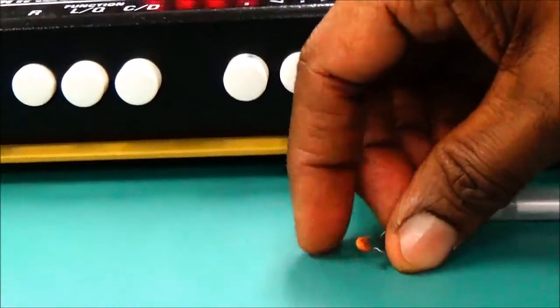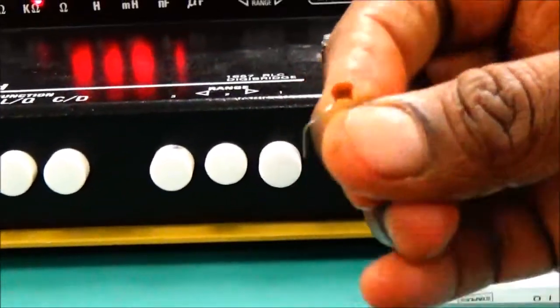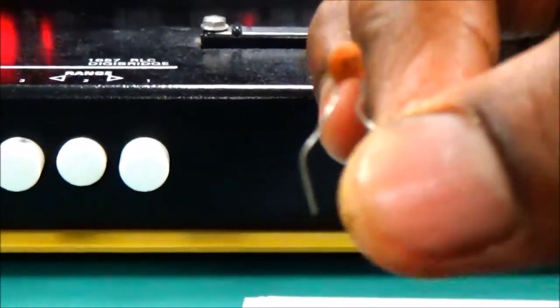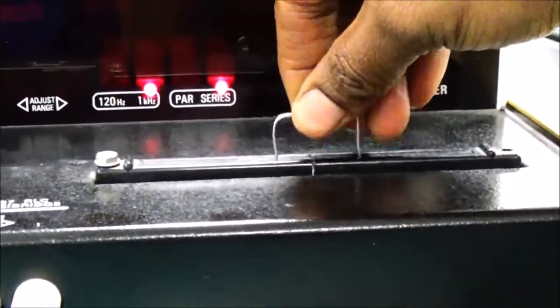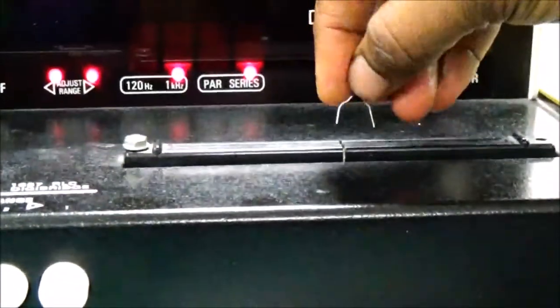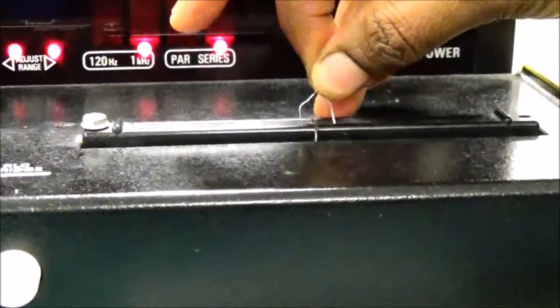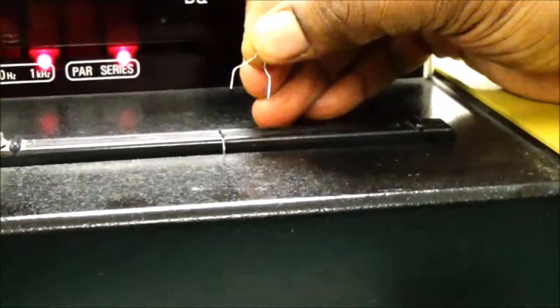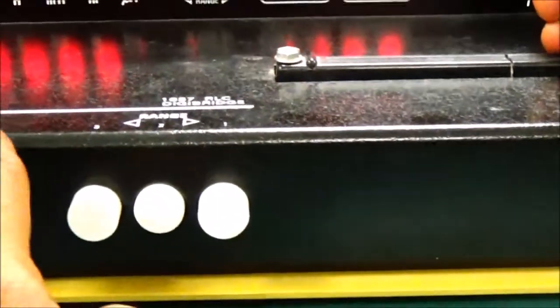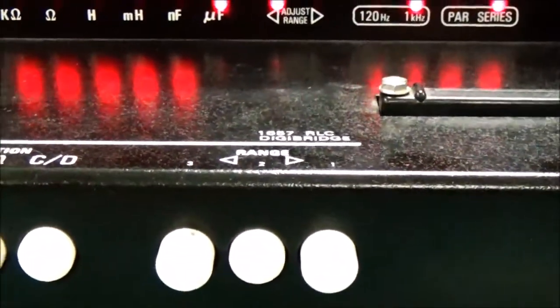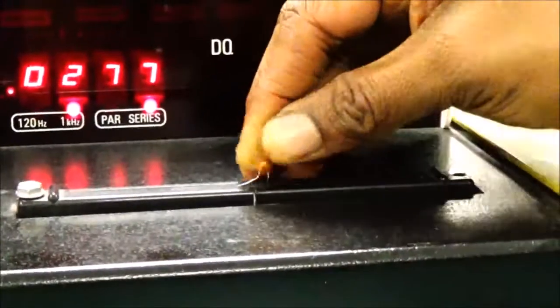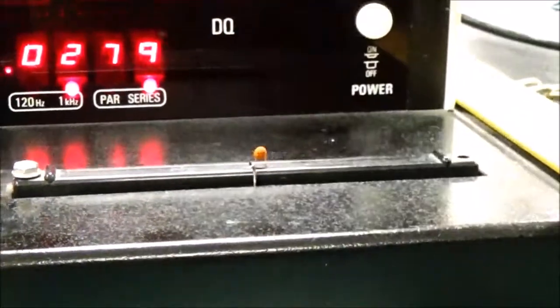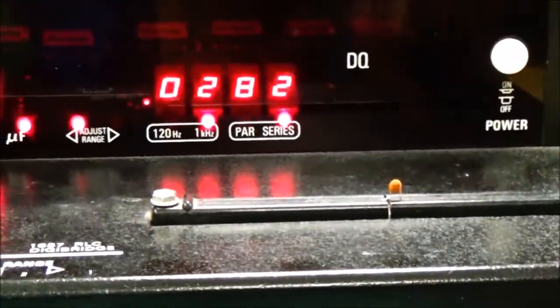This is my capacitor. 103 is marked on the casing. Now I shall just fix it here and show you how it is measuring 0.01 microfarad capacitance. I have to select capacitance and I fix it here and see how much it shows.